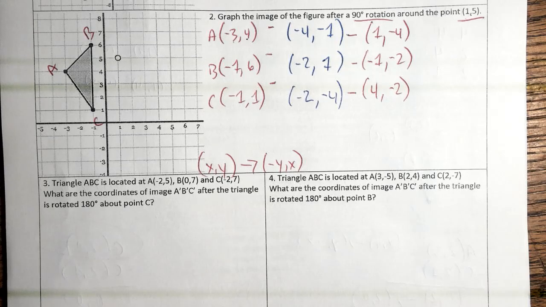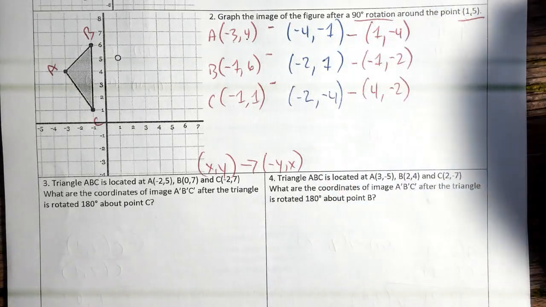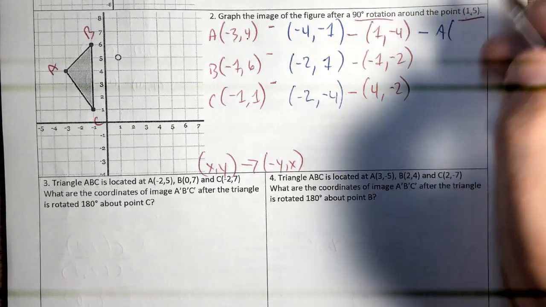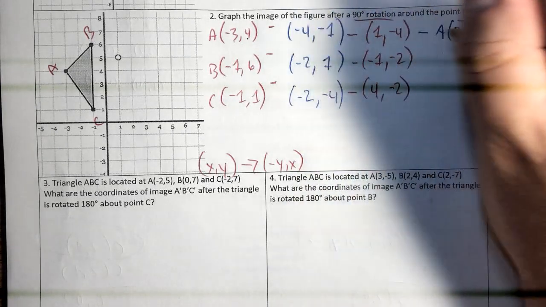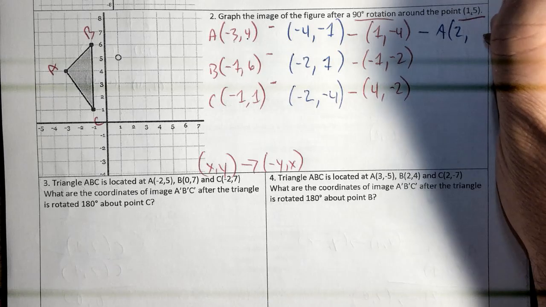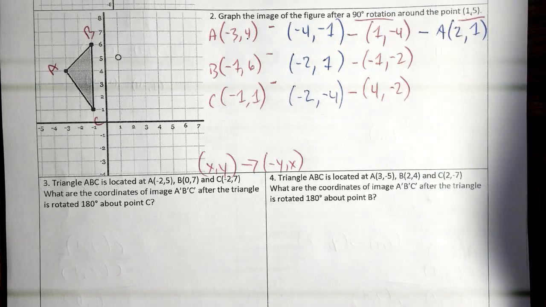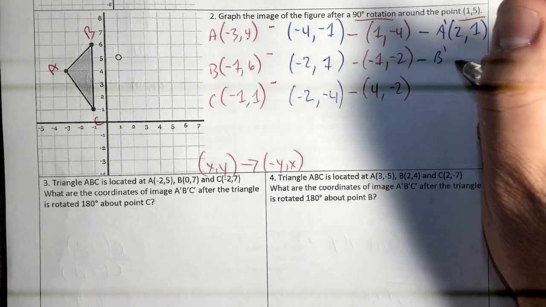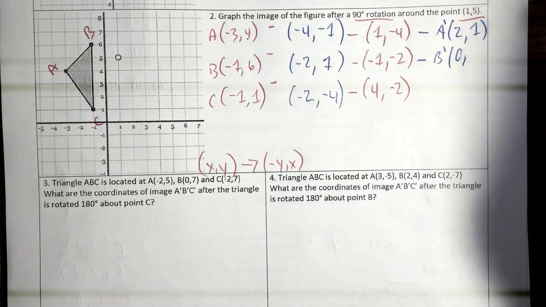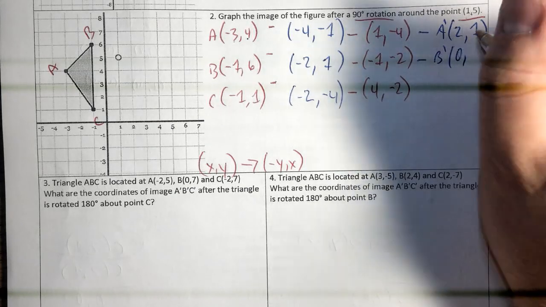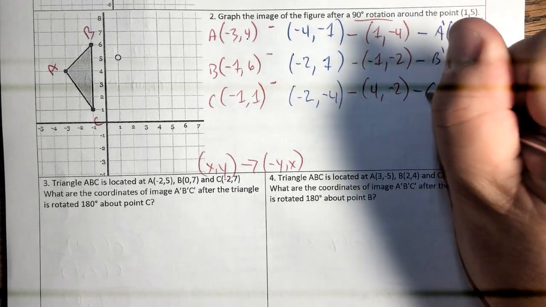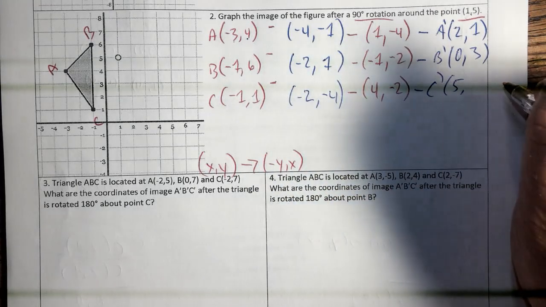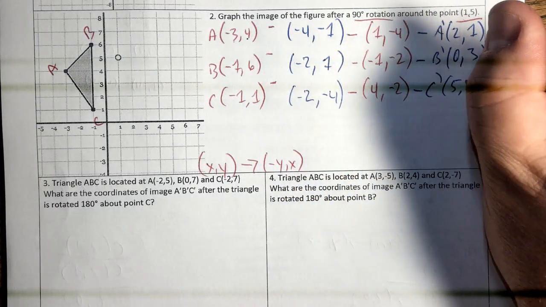Okay? All right, now we're going to add our point back in. So 2 plus 1, 1 plus 1 is 2. -4 plus +5 is +1. B prime. -1 plus 1 is 0. -2 plus 5 is +3. 4 plus 1 is 5. -2 plus 5 is +3.